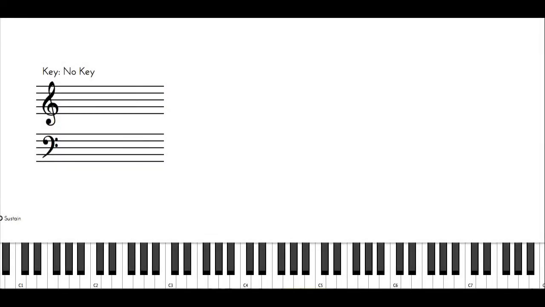What's going on, everyone? Garnet Walters here, and today I'm going to be talking about the Mixolydian mode.